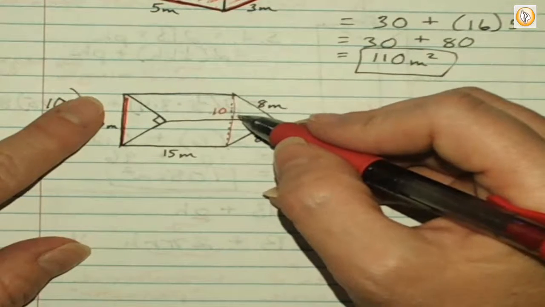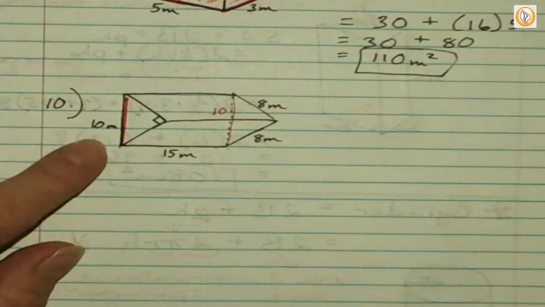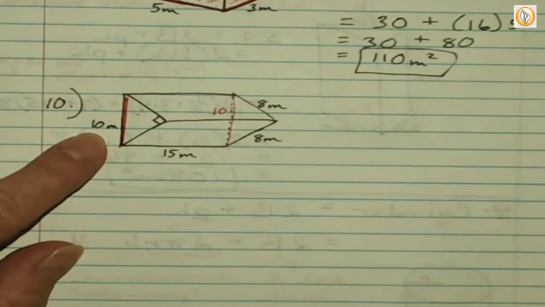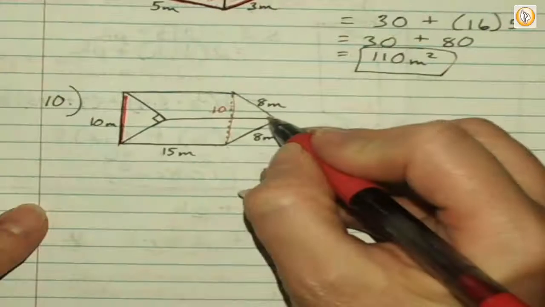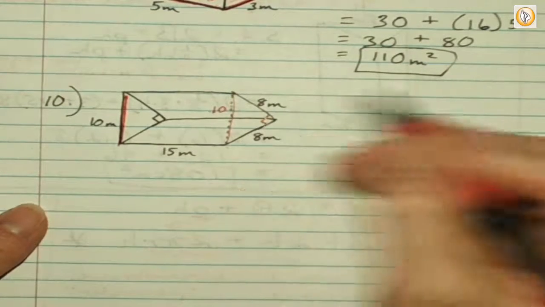Your 10 looked like a 6. I couldn't see. She thought that was a 6. I was like, where'd she get 6? It does look like a 6. You're right, it does. So you get it. Okay, so that's 10. I'm sorry, that's on me because my handwriting's terrible. So if this is a right angle, then this right here is a right angle.